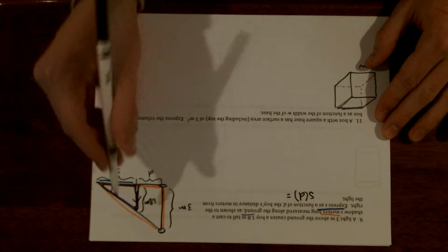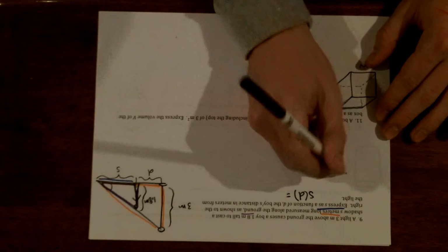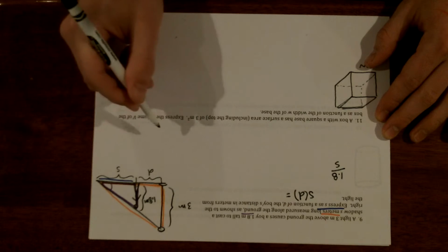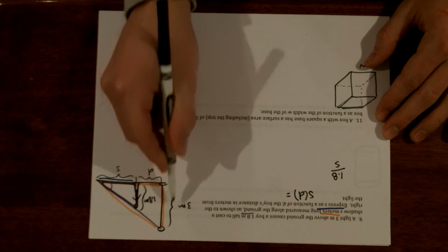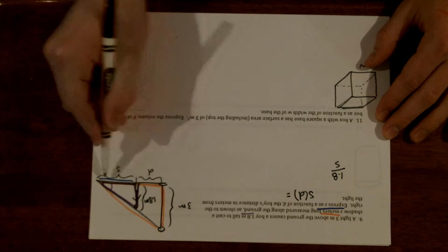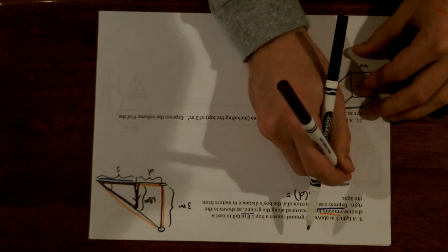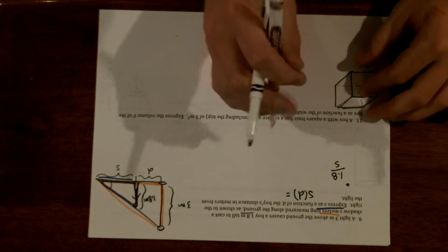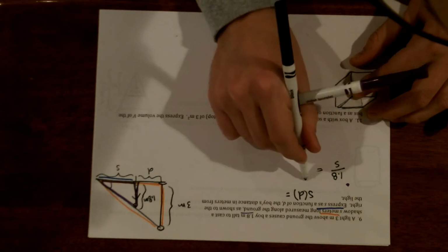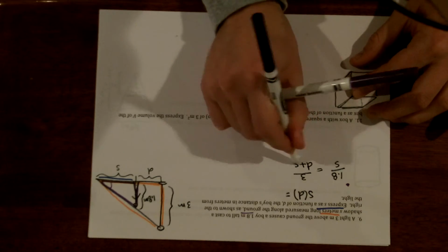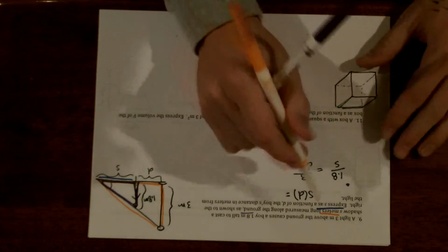Alright, so we're saying that this ratio of 1.8 to the bottom of the triangle should be the same thing as the height of this triangle to the bottom of the triangle. So the purple triangle ratio should be the same as the orange triangle ratio, which is 3 over the base. And this base is D plus S. Okay?